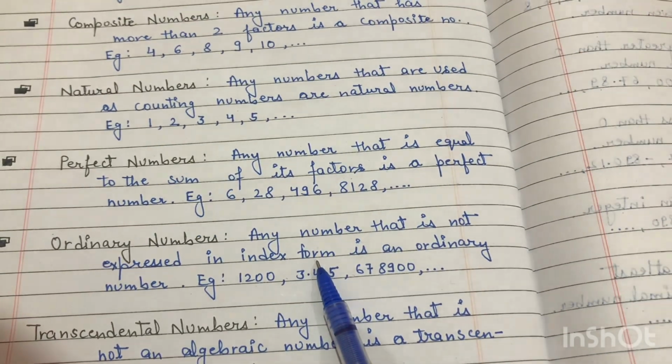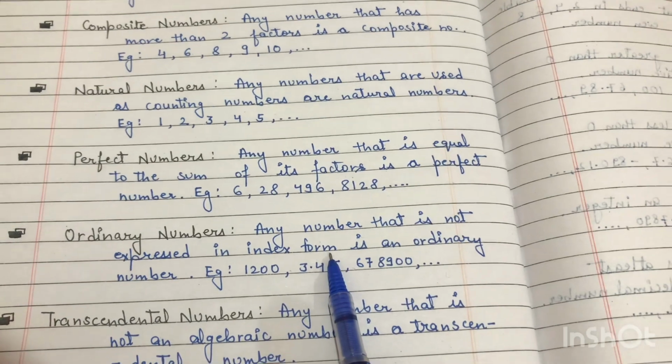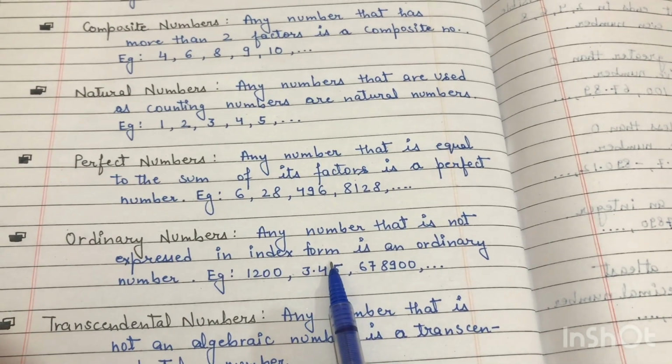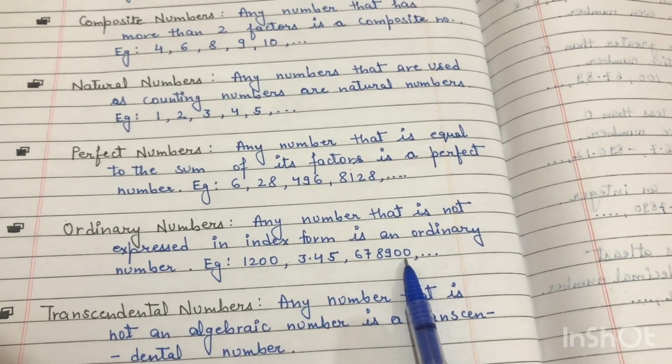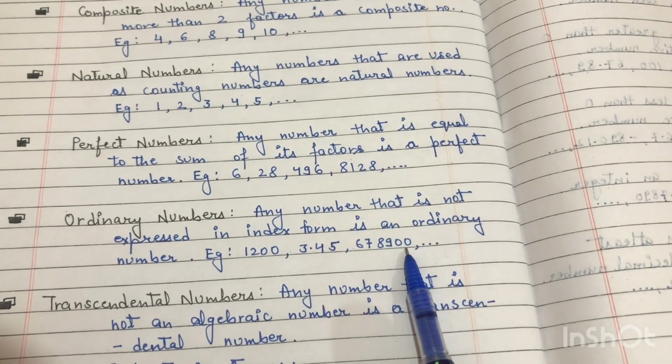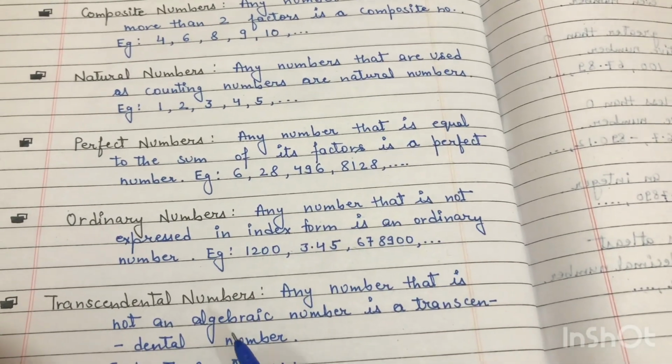Ordinary numbers are those which cannot be represented in index form. This is saying it is not expressed in index form. Like it cannot be expressed in the power of something, like exponential power. So all these numbers, if you can check, can never be expressed as some power of any number. So they are ordinary numbers.